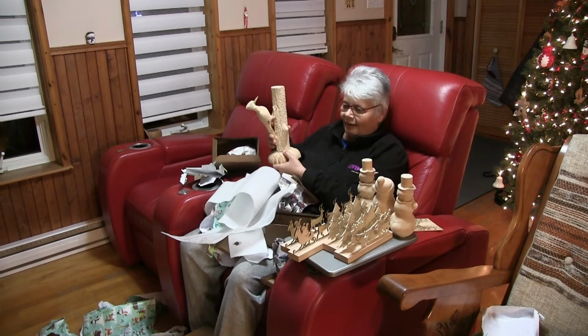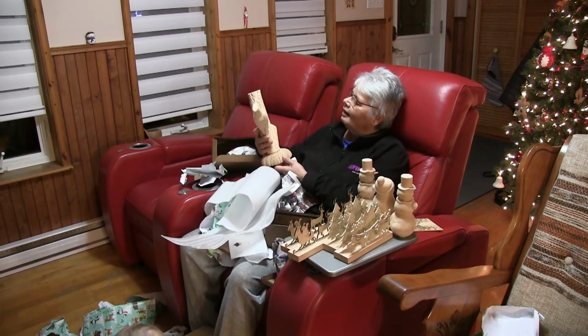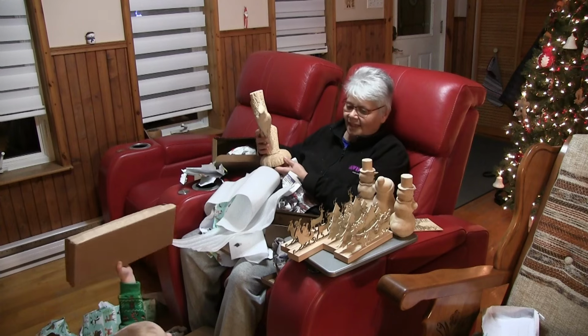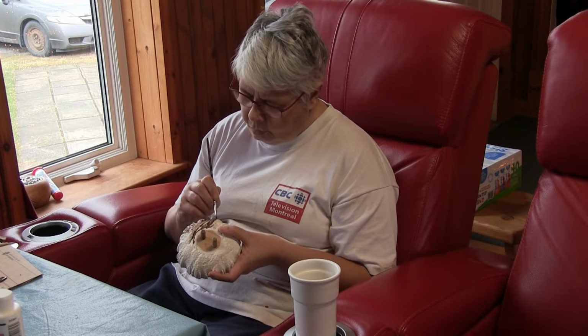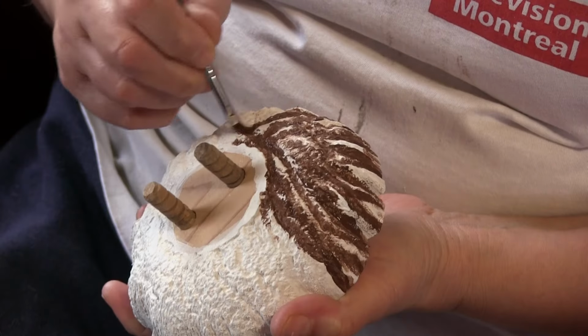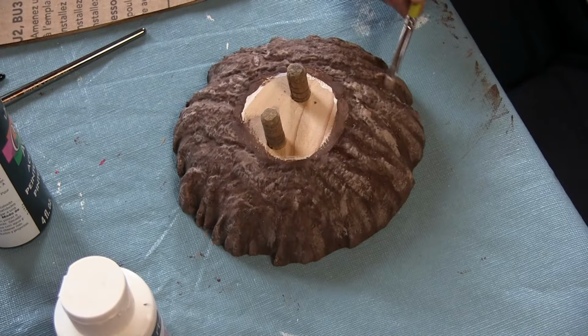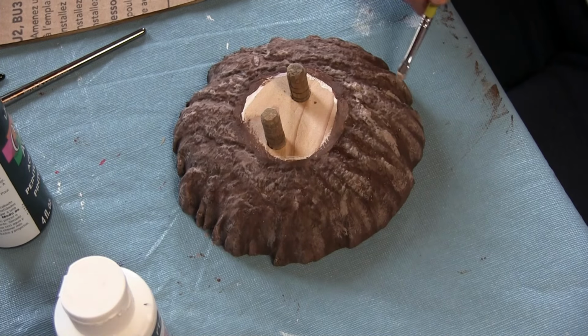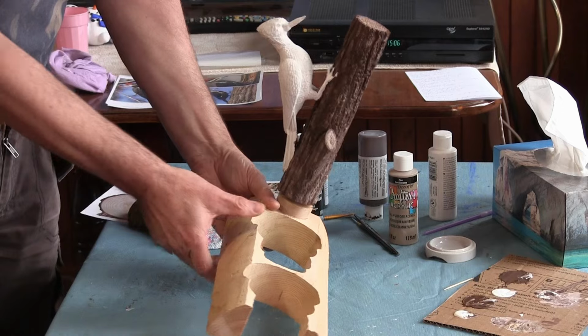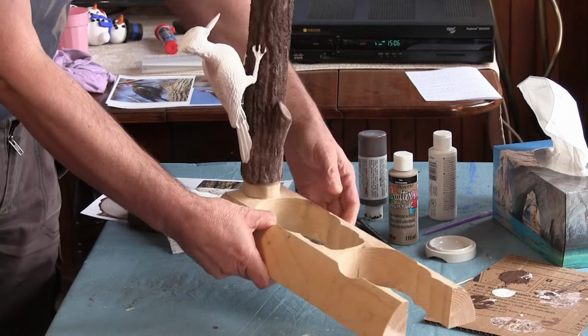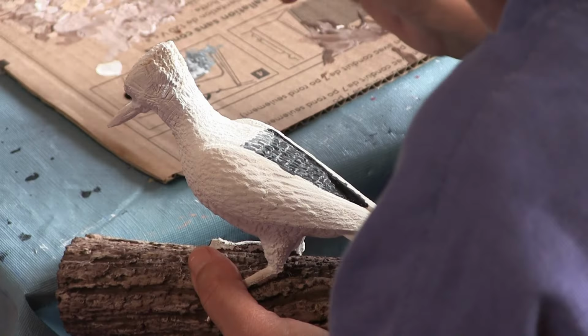She's really happy, but it's not finished. She has to paint it. She begins by printing some reference pictures. She begins with the base. She brushes several shades of brown to simulate the bark and its texture. She does the exact same thing for the bark of the tree. In fact, the bark looks pretty realistic.